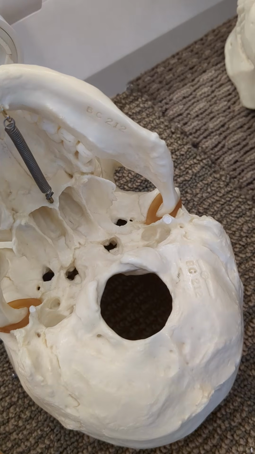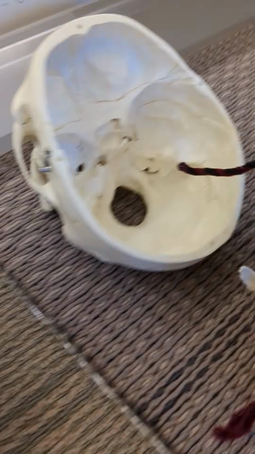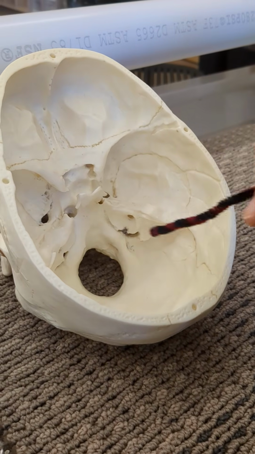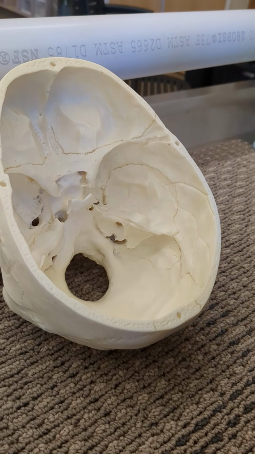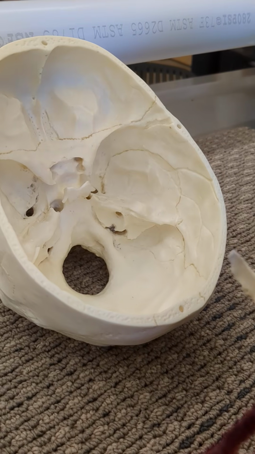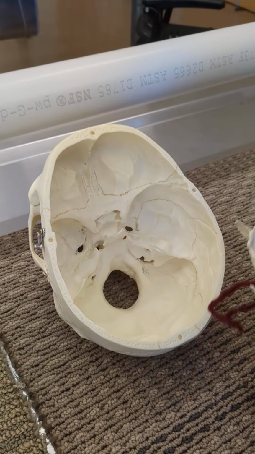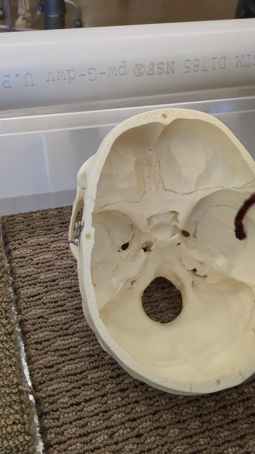Jugular foramen, we'll show on this one, is the hole or the foramen where the occipital bone and the temporal bone meet to form this area here. And the temporal bone forms the middle cranial fossa, which is right in this area.